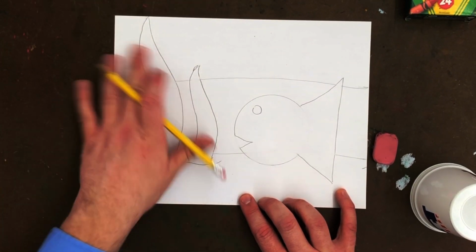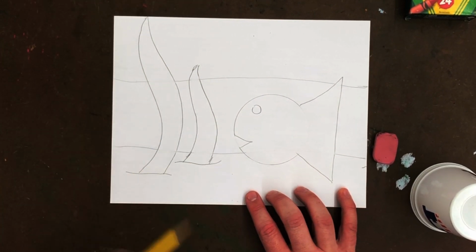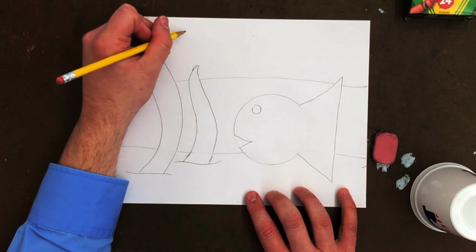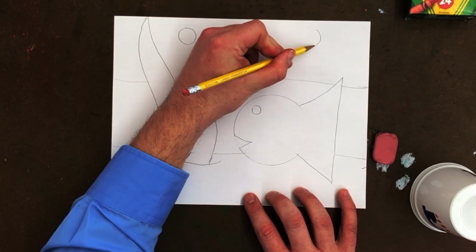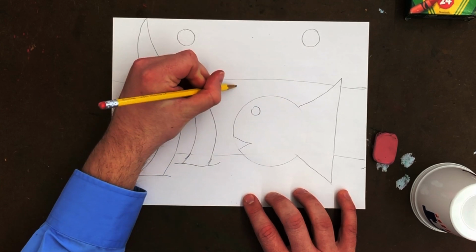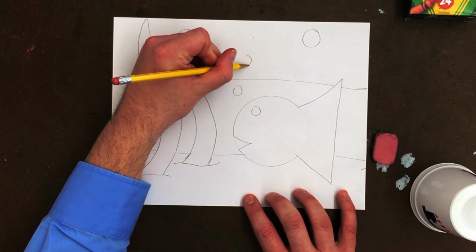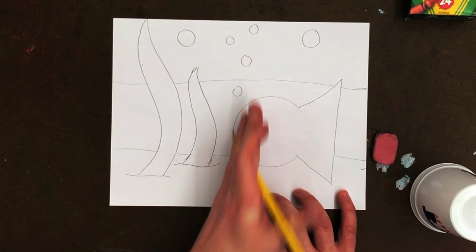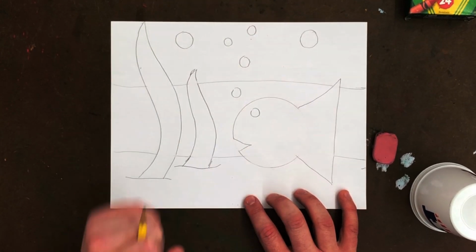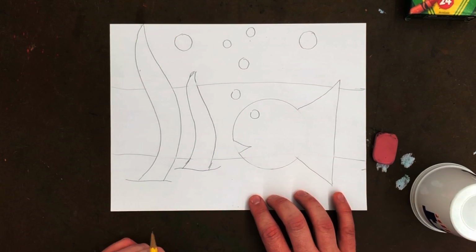Okay, so now we have some seaweed, some plants there, and then we're gonna need some bubbles. And bubbles are circles. So we're gonna put some bigger circles, and then I want to put a couple of smaller circles kind of where the fish is, so it looks like the bubbles are coming from the fish. Okay.